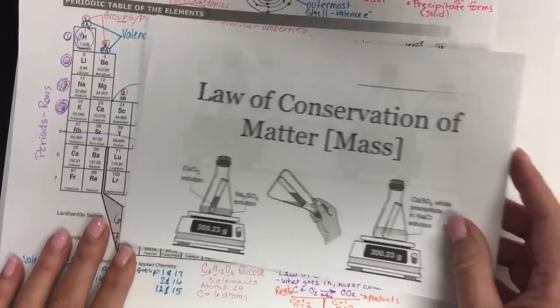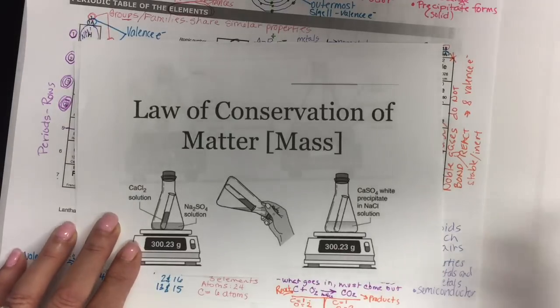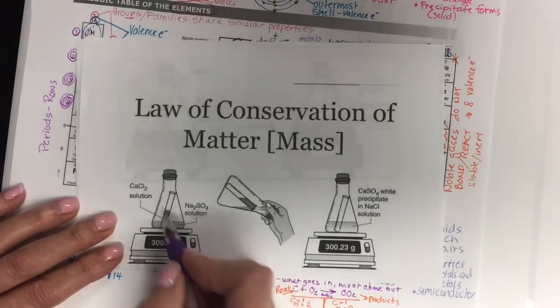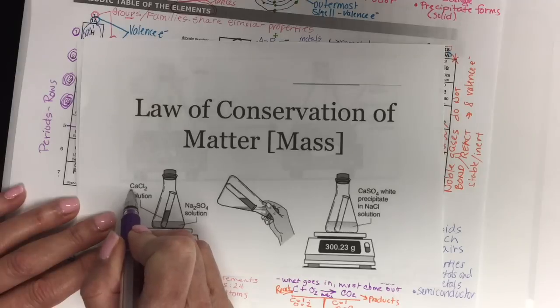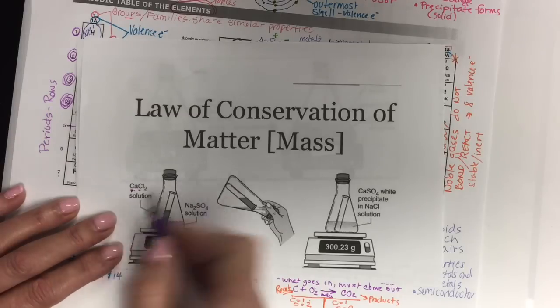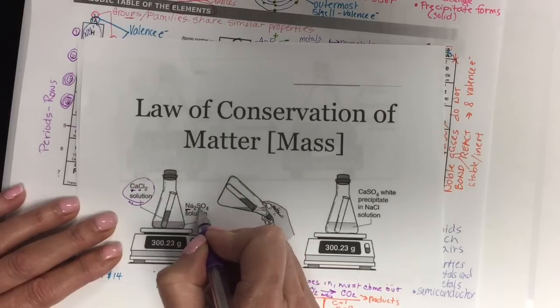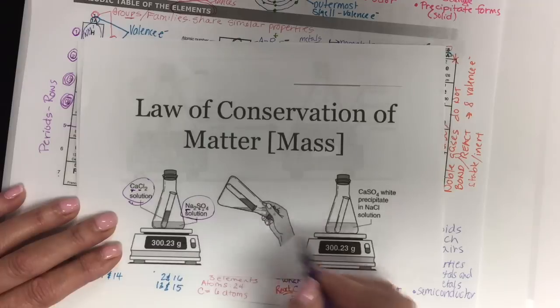You might see something like this on the test, where it shows you students mixing things together. They have a CaCl2, calcium chloride solution. Remember, always count those capital letters to figure out what we got. Every capital letter begins a new element, right? So they have this, and then they have Na2SO4.